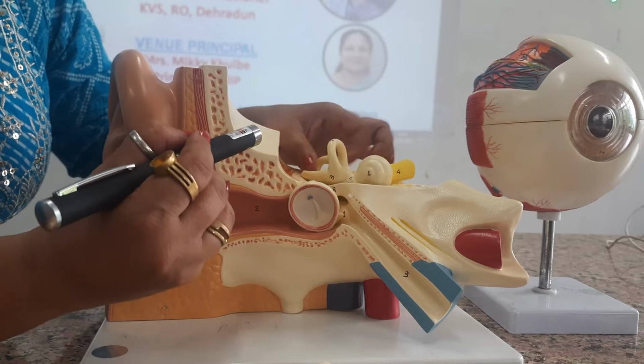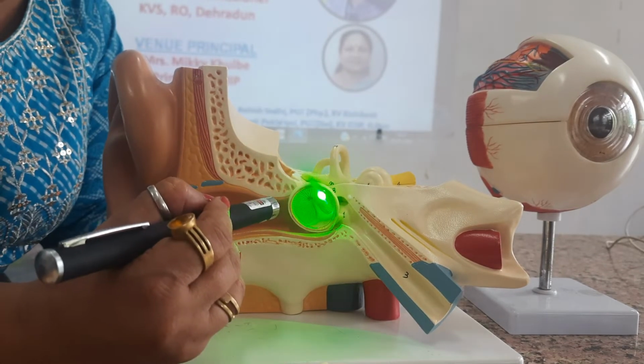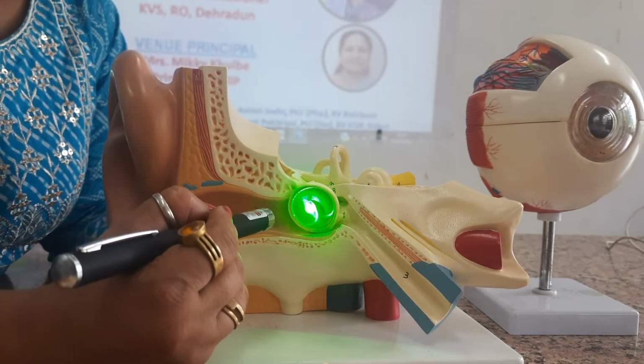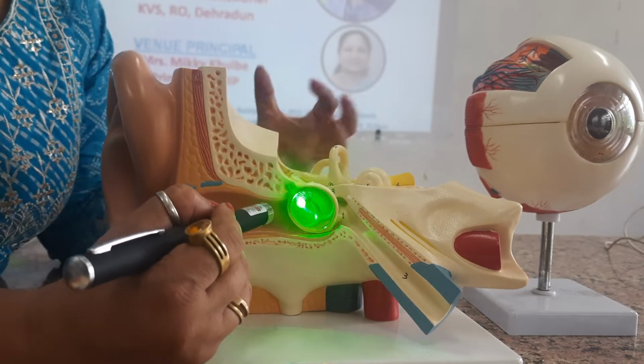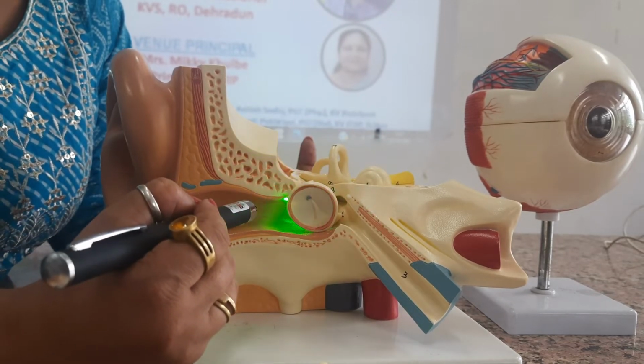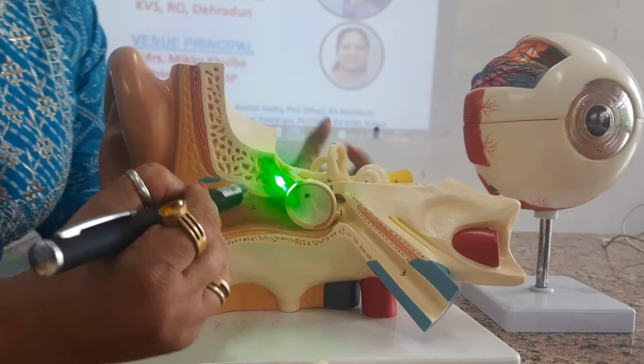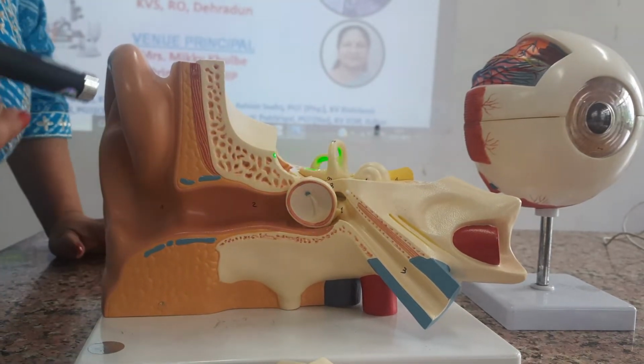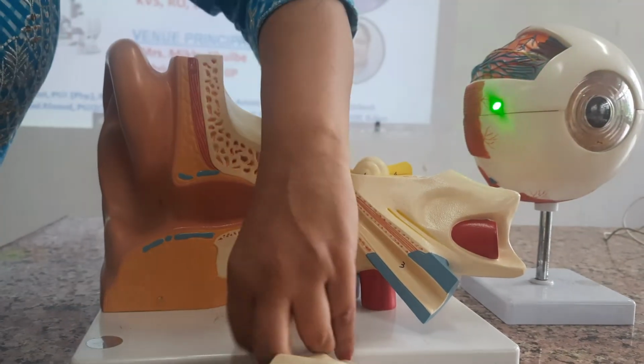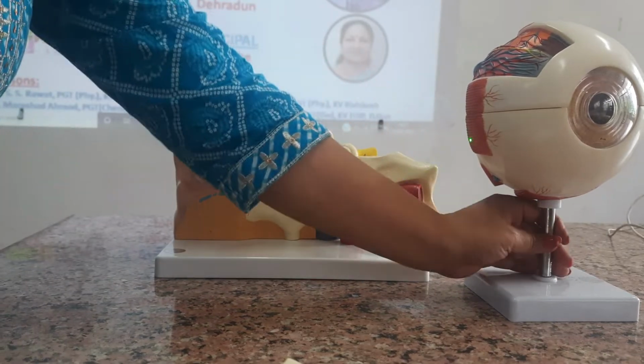So all these structures with their functions can be easily explained to the higher classes, and in broad form we can explain these structures to the lower classes also. Now let me come to the next model. The next model is of the eye.